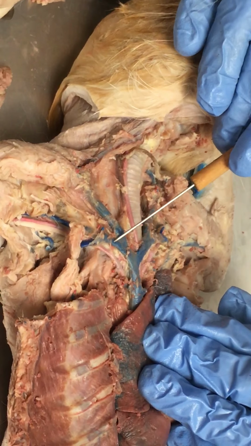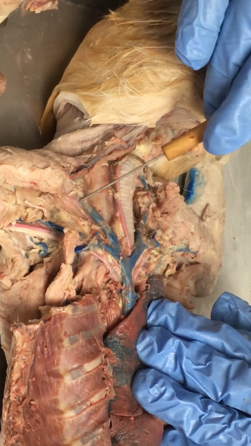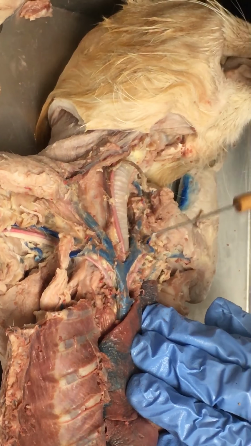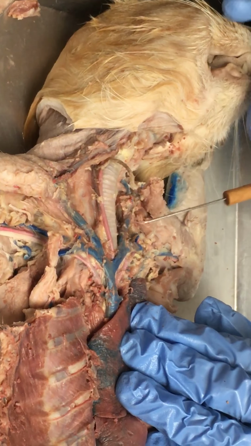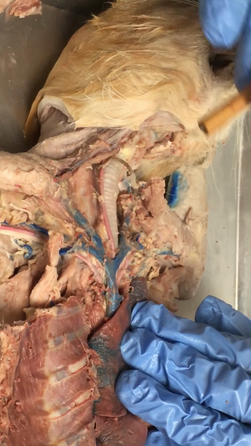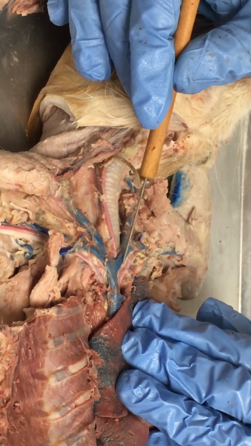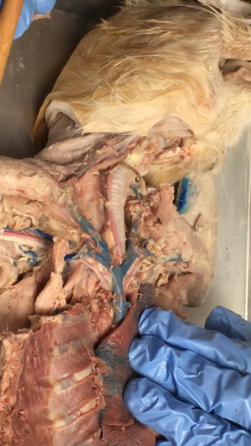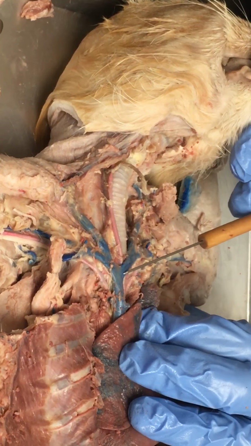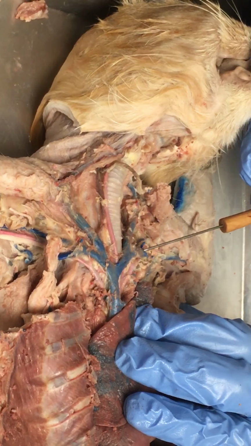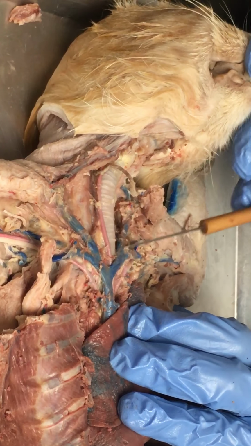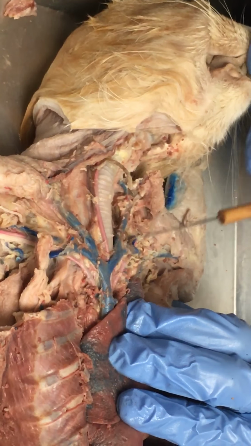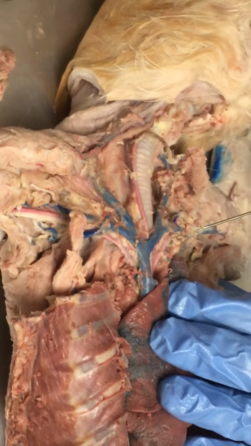So you can see we have a branch going out to the arm, and this one is going eventually up to the head. Same thing here, it's eventually going up to the head. So we have two branch points going in different directions. We'll just track the left side. It just repeats over here on the right side. So when it branches, you have one major blood vessel that goes low and another major blood vessel that goes high. We'll follow the one out to the left first.